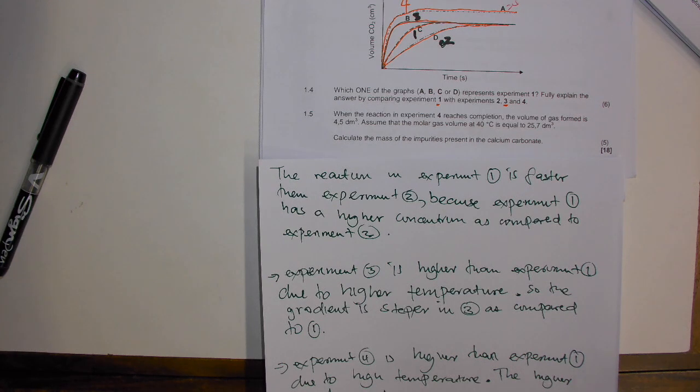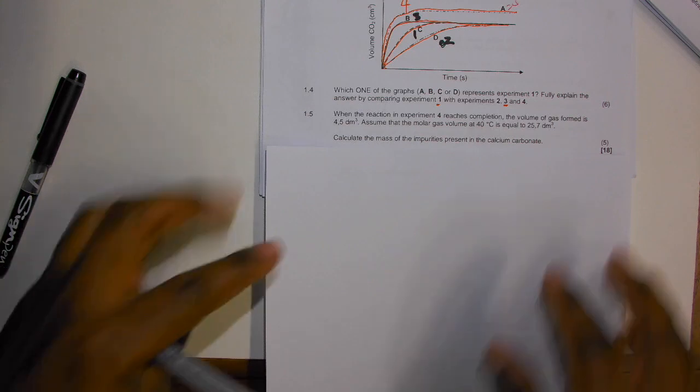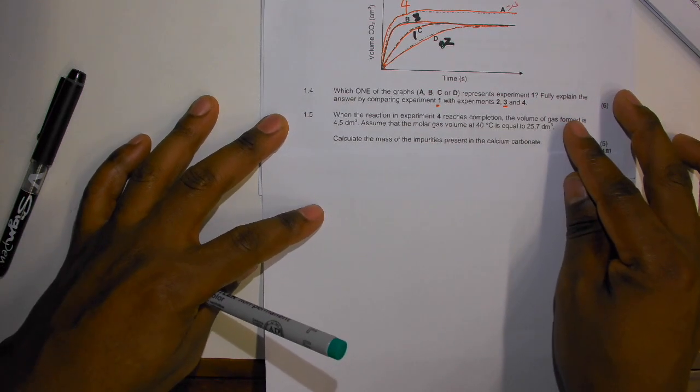So I was saying to you now, the reaction in experiment 4 reaches completion, the gas formed is 4.5 dm cubed. The gas that is formed, which one is it, guys, according to the chemical equation? It's carbon dioxide. Do you guys see that? So now they're giving you the volume of carbon dioxide that is formed. And then now they assume that the molar gas volume at 40 degrees is 27.5 dm cubed. So basically this statement tells us something. Calculate the mass of the impurities of calcium carbonate.